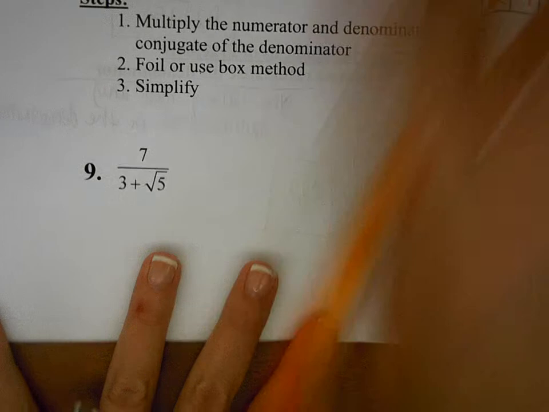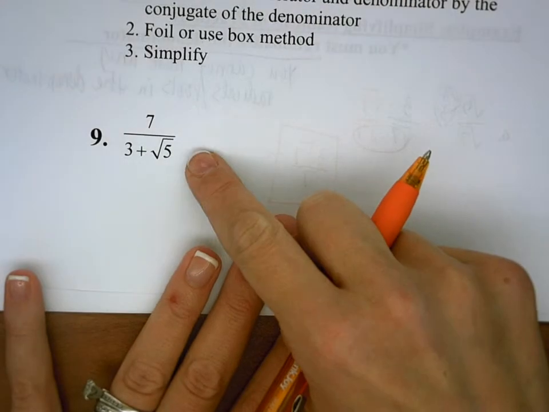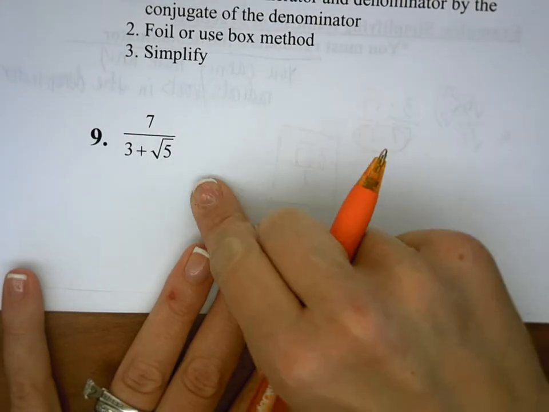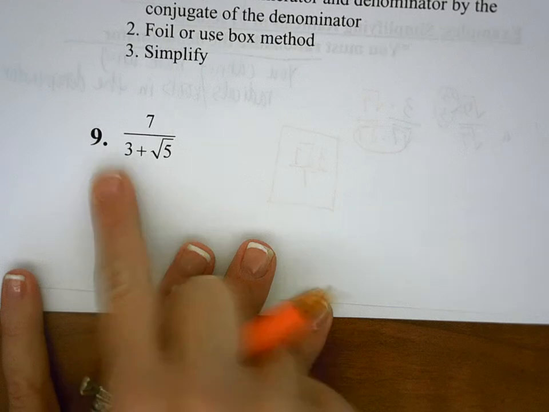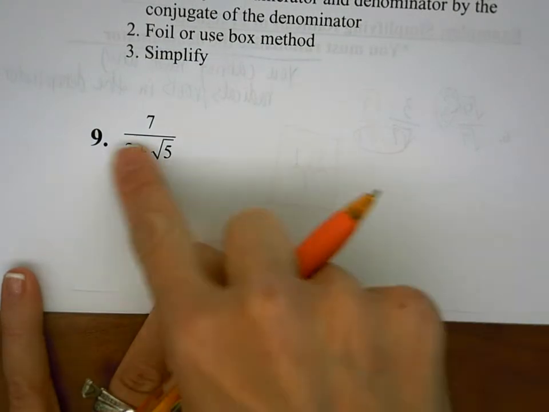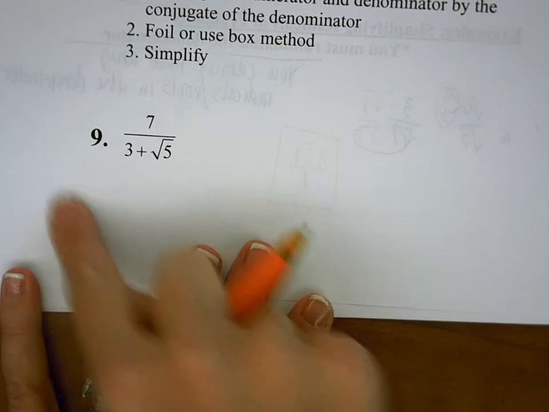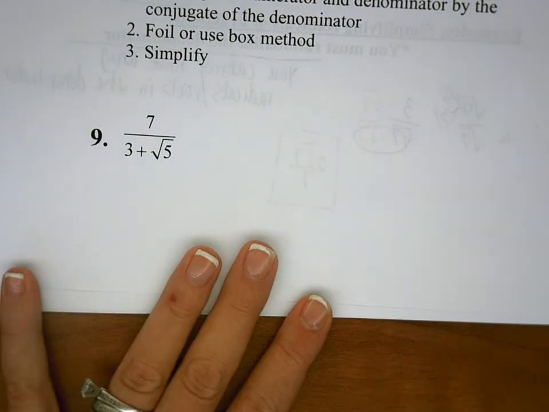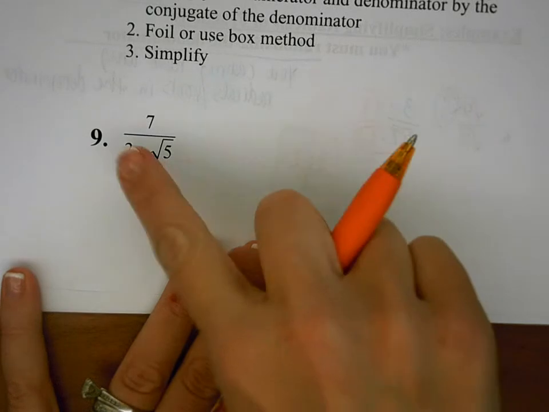Because if I were to just multiply on the bottom by root 5 to try to get rid of the root 5, you'd end up with 3 root 5 plus 5. So you'd still have a root, right? So whenever there's adding or subtracting in the denominator, you have to multiply by the conjugate in order to rationalize the denominator. And so what would the conjugate be on this one?